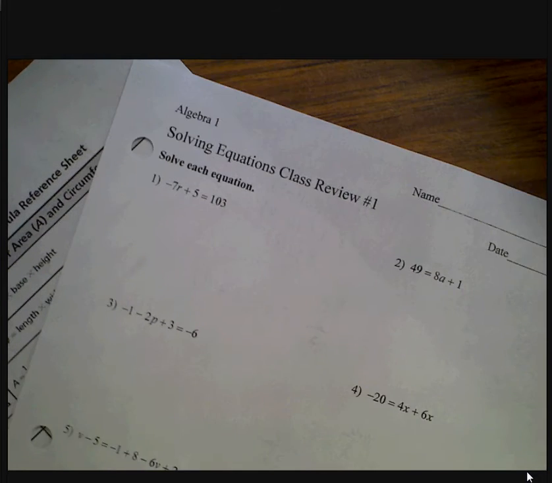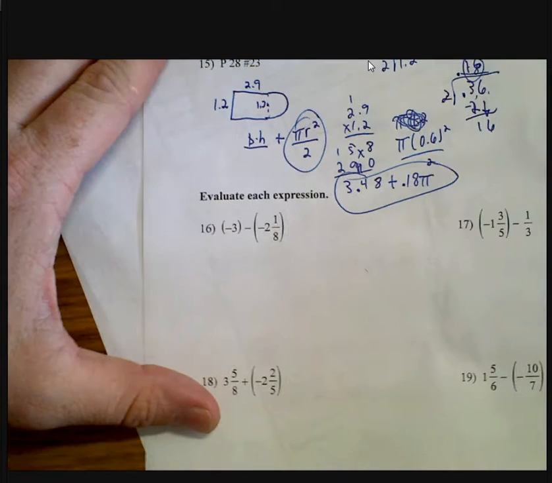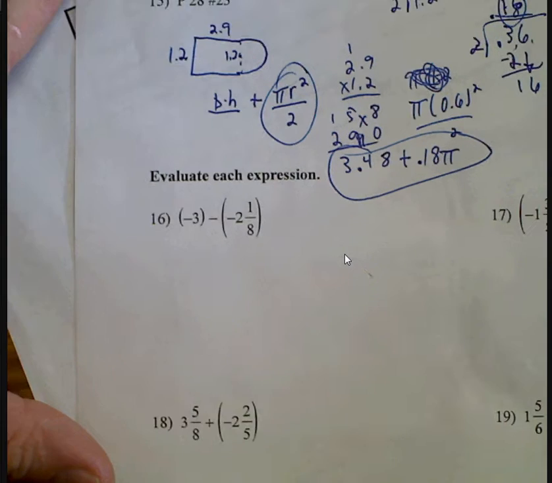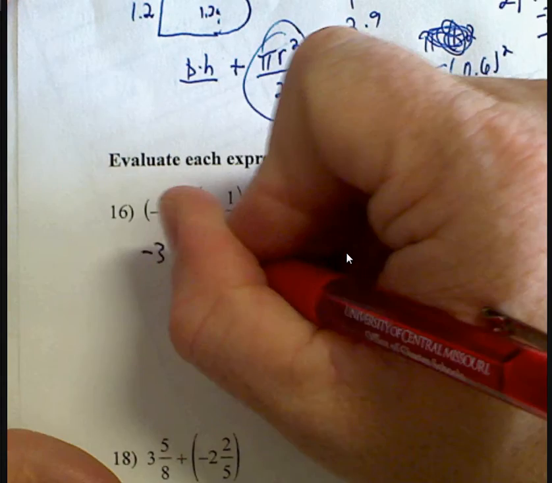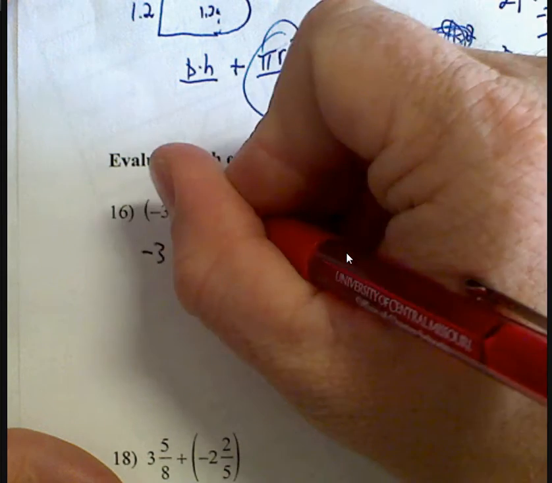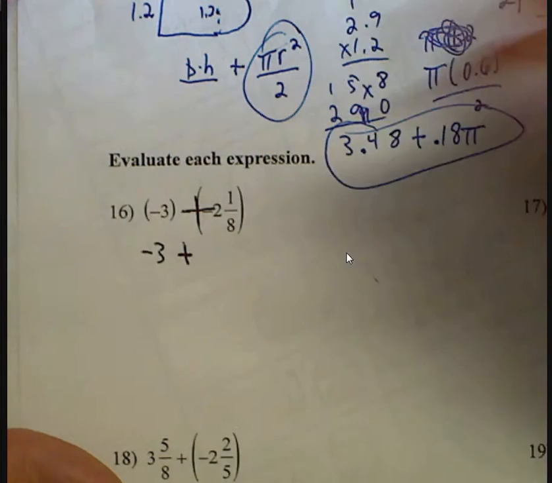Okay, this is part 2, solving equations, class review number 1. So we have fractions that we're not the best at yet, so I'm trying to review the fractions with you guys. So we got negative 3 minus negative becomes a plus, so this is plus.